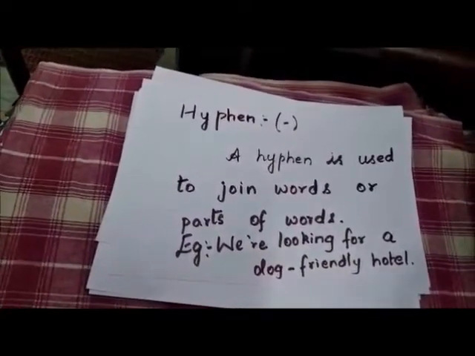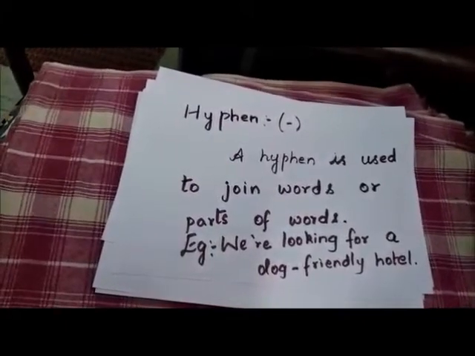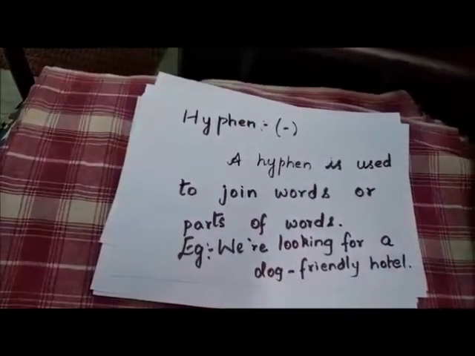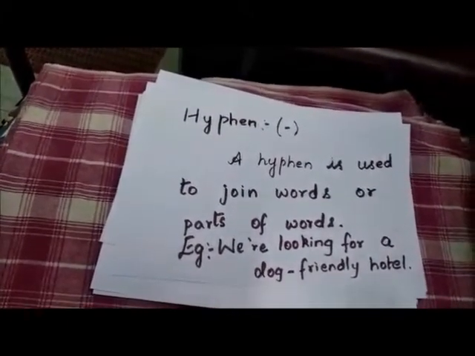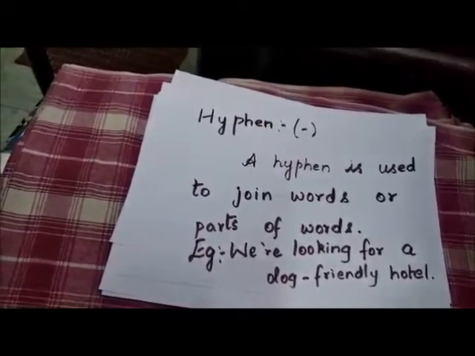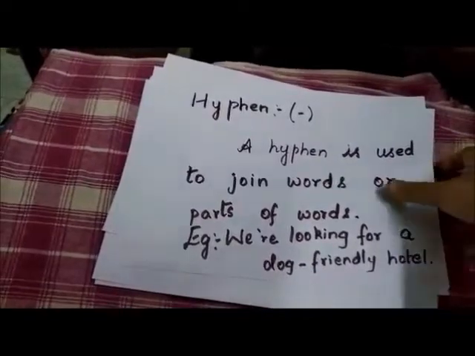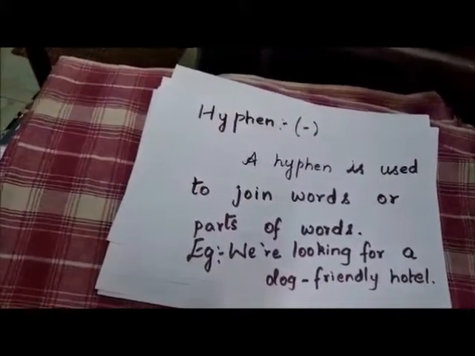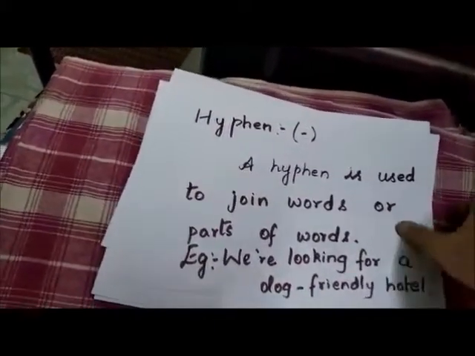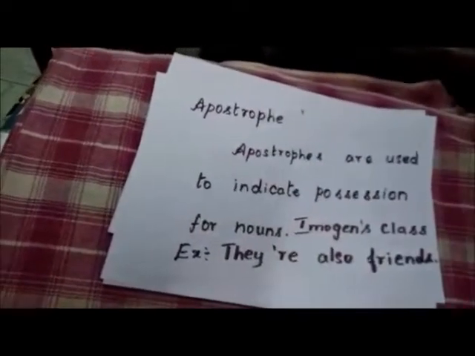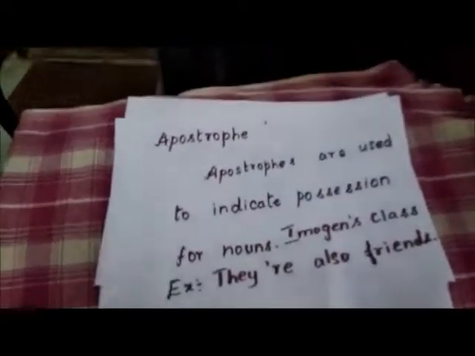These are two words, but it is separated using a hyphen. It is pronounced as the same word. You don't say dog separately and friendly separately. Together they give a meaning. So, dog-friendly hotel. When you say dog-friendly in a combined sense, you use a hyphen in the middle. Now moving to apostrophes.